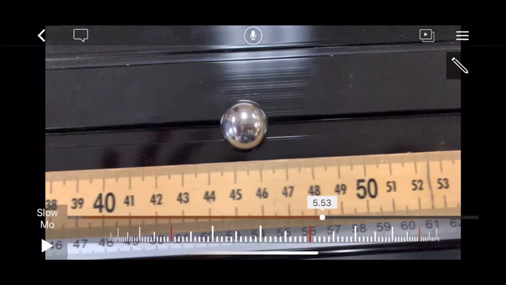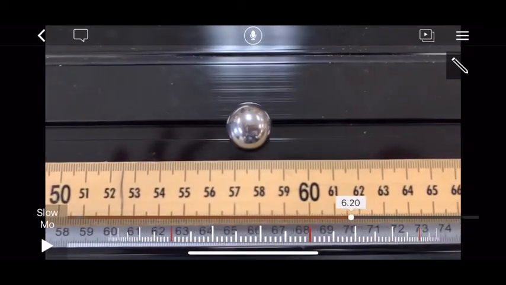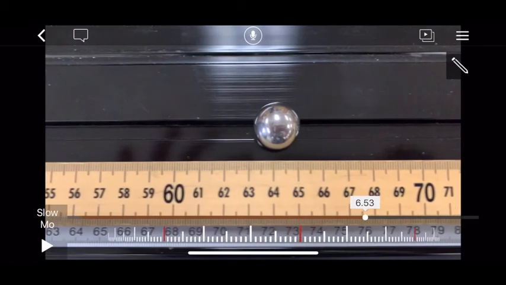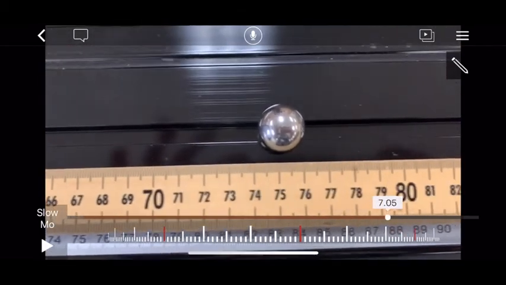And fast forward to 6.53 seconds, and we're at 64.2 centimeters.